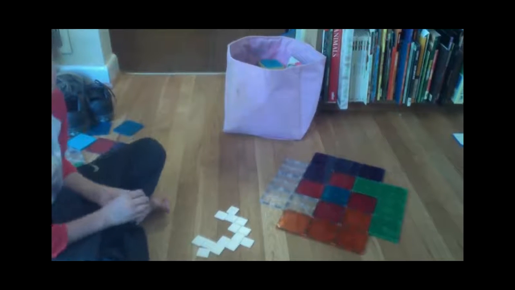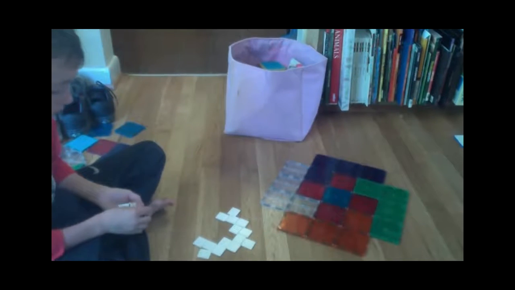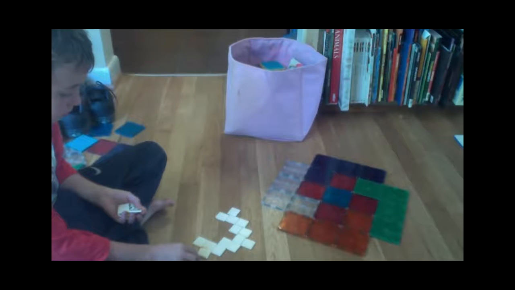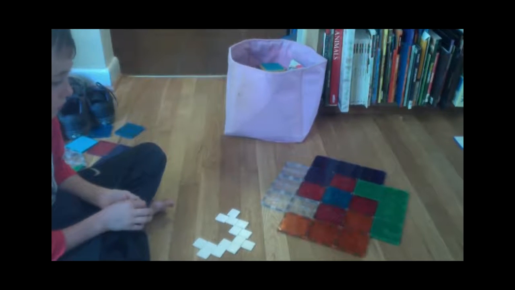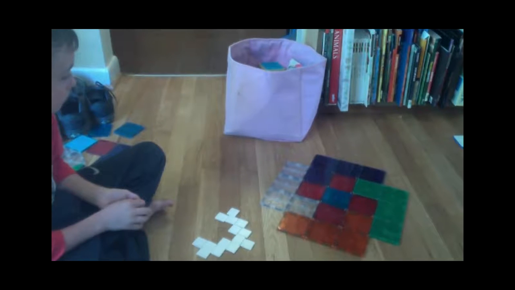Still stumped? Okay, I have you on the big screen so everyone can see yours. Count how many pieces are in Lawrence's big circle. How many have you got there, Lawrence?